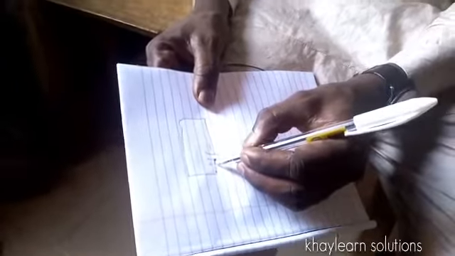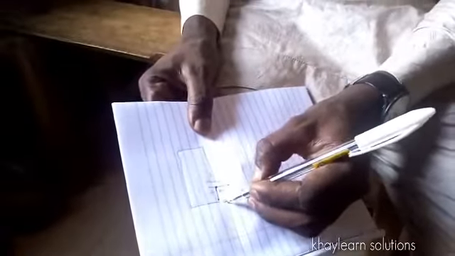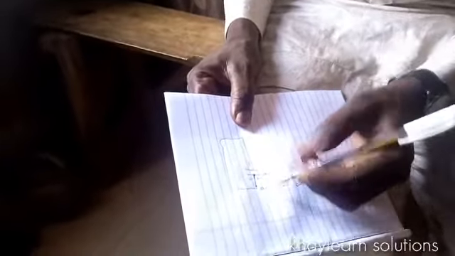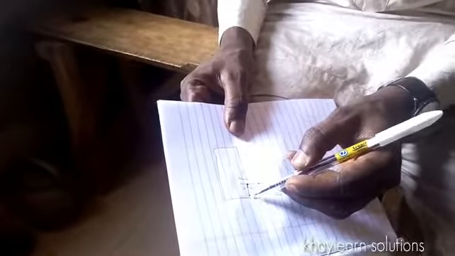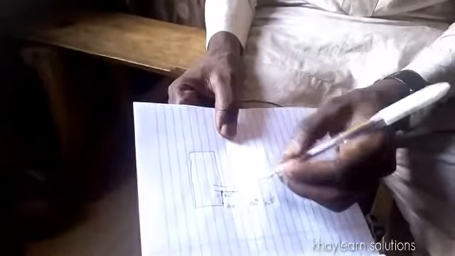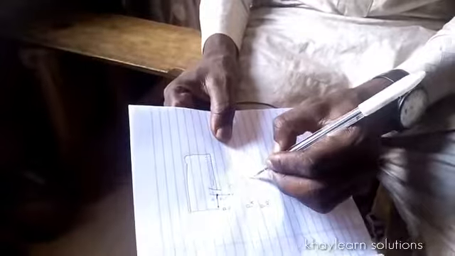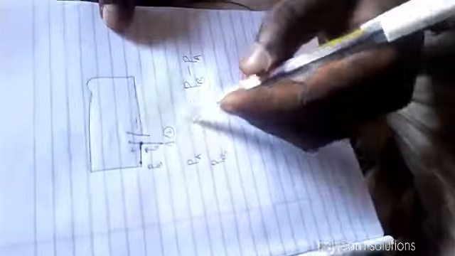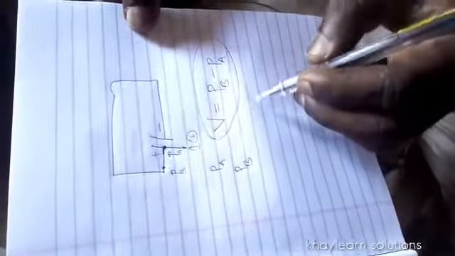When the charge moves here to another point, there is a potential PB, point A, point B. The potential difference between the two points equals the potential at B minus the potential at A. This is what is called potential difference, and it is measured in volts.